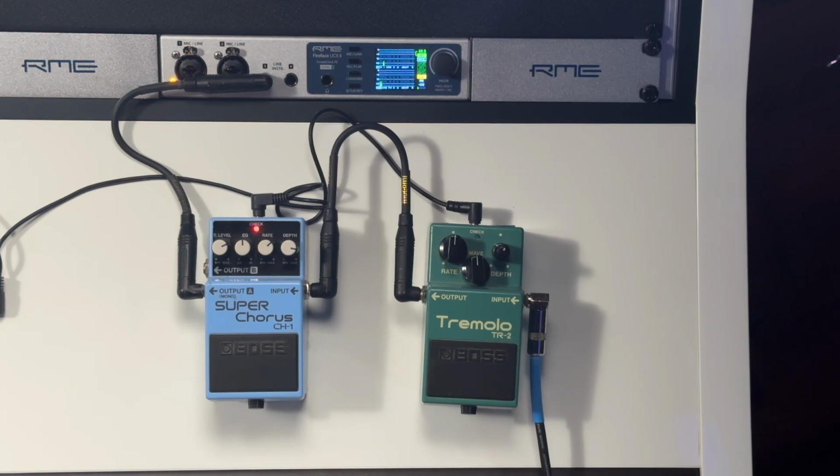There are definitions out there for the strict differences between chorus and flanger, but in my research, I found it's much more about the quality of the effect than the technique used to create it.